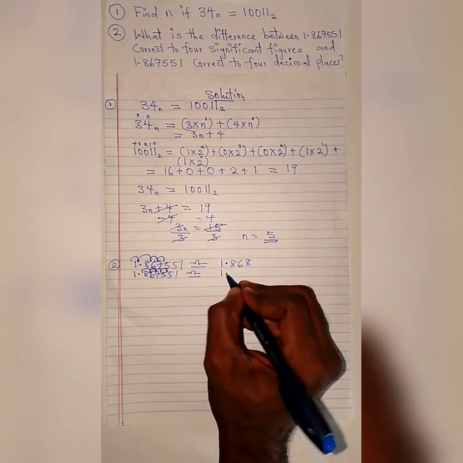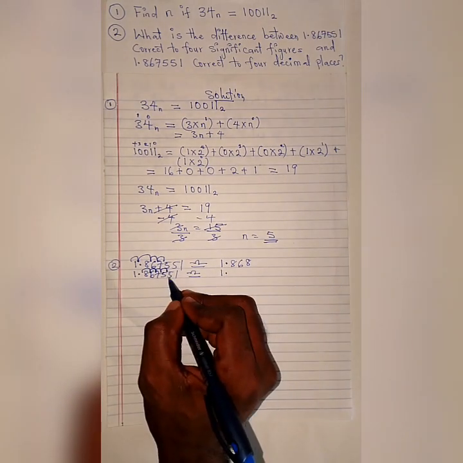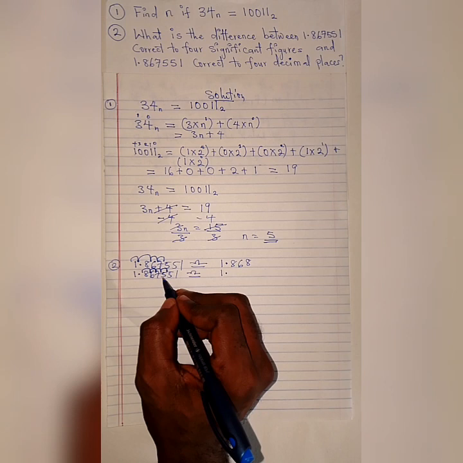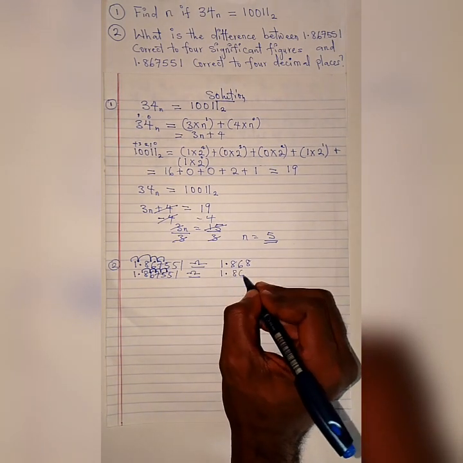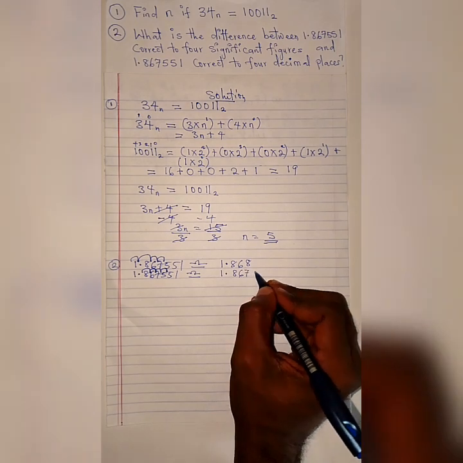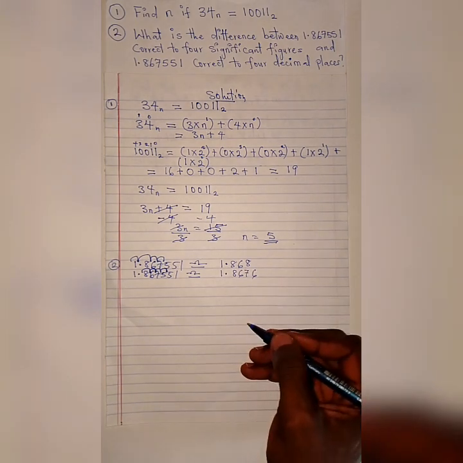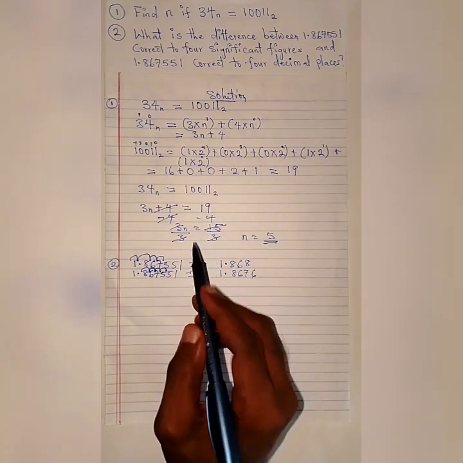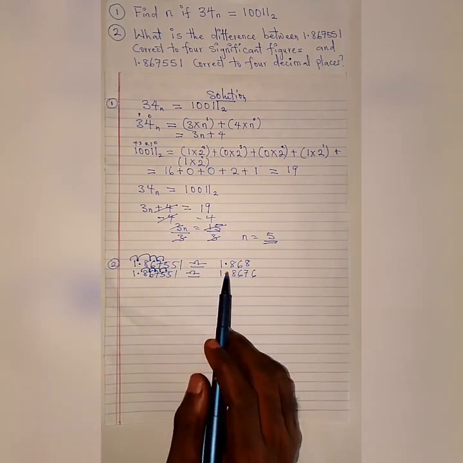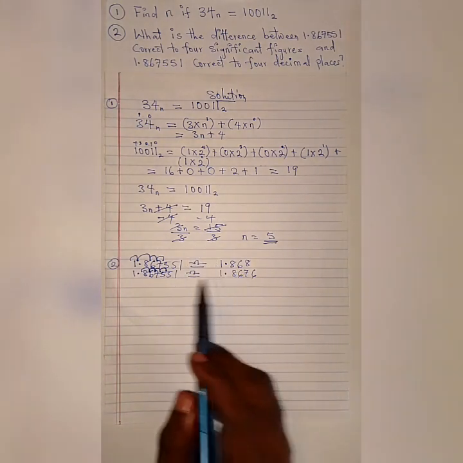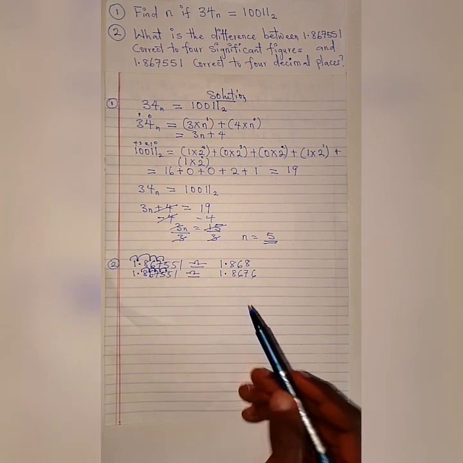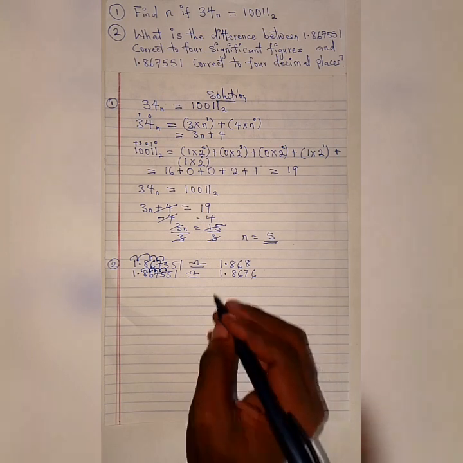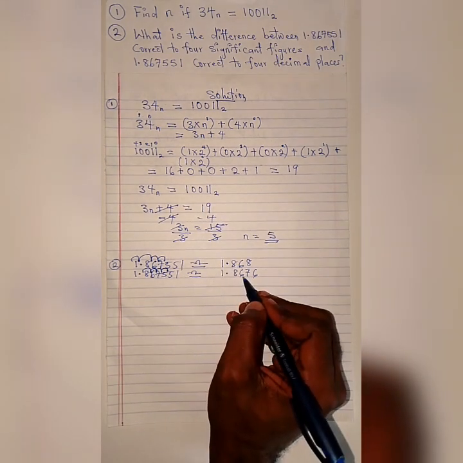Now round this 5, it will give you 1. Add it to this 5, that will be 6. So that will be 8, 6, 7, 6. Okay. So now we have rounded this one to 4 significant figures. We have rounded this one to 4 decimal places. So we can now go ahead to find the difference between this number and this number.